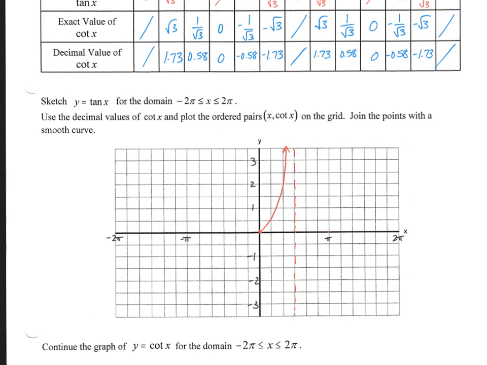We then know we have another 0 at pi, another vertical asymptote, and then another 0. Now remember my instruction. It was don't include your asymptotes. So all you're going to see on my picture then is the wavy thing. I know that pi by 4 beforehand, I have to have a value at my -1. Pi by 4 after pi, I have to have a value at 1.